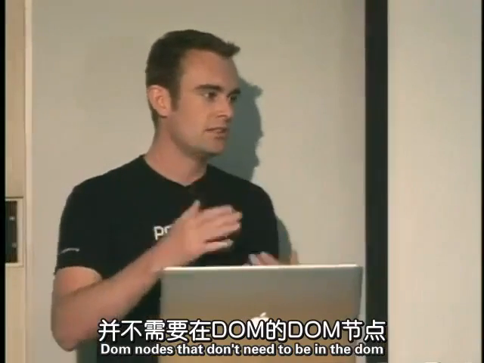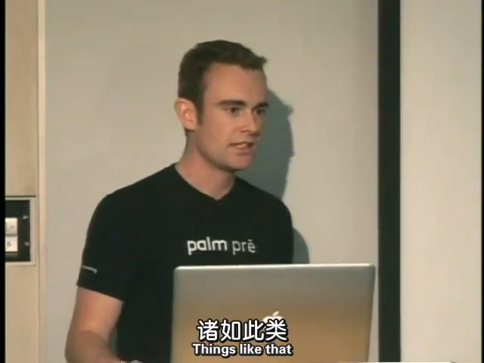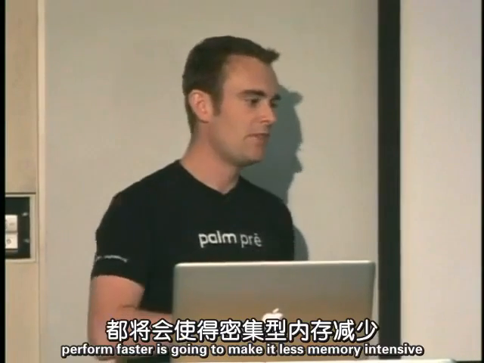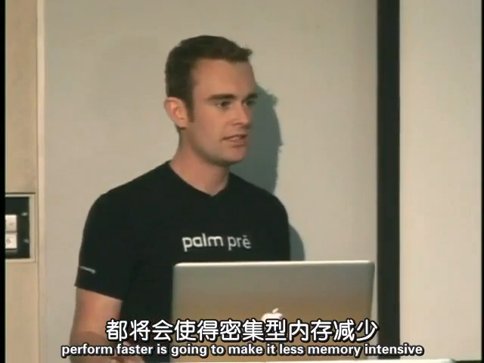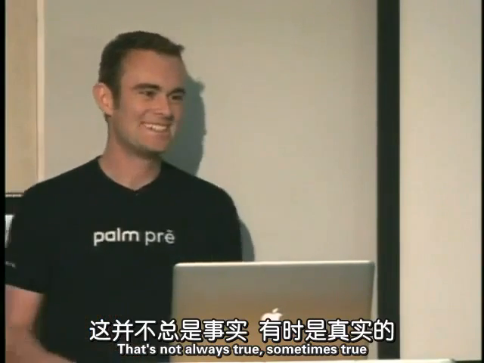DOM nodes that don't need to be in the DOM, don't put them in the DOM. Things like that. Basically anything that's going to make your app perform faster is also going to make it less memory intensive. That's not always true. It's sometimes true.